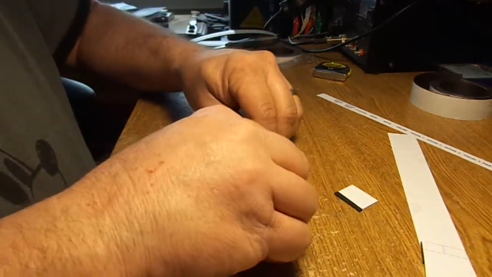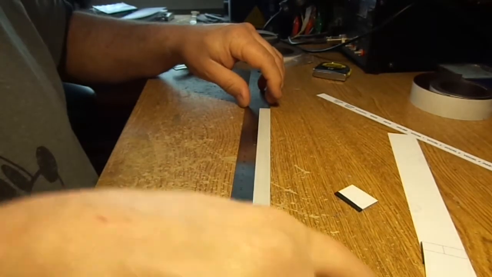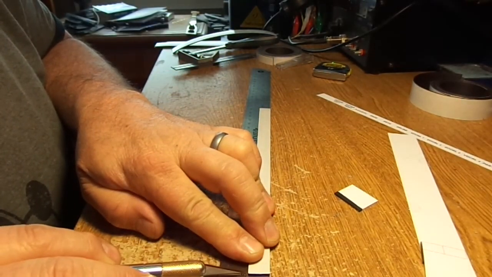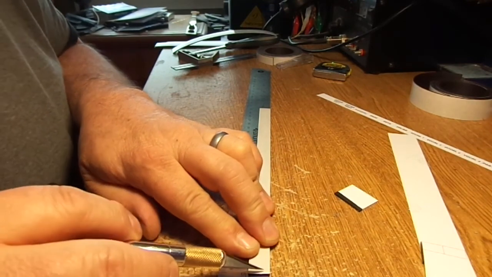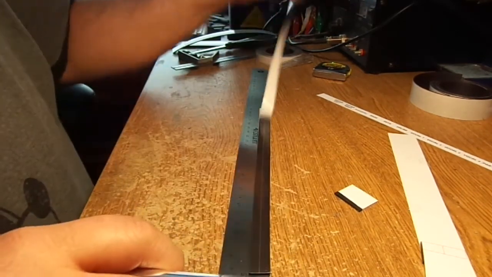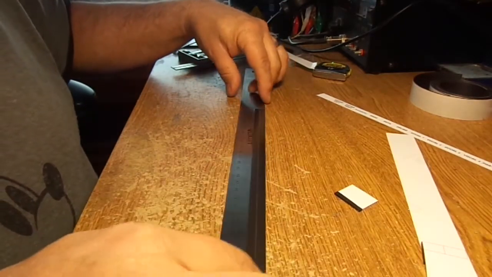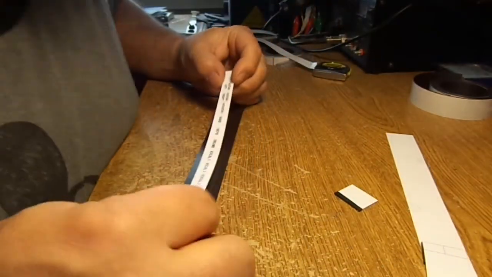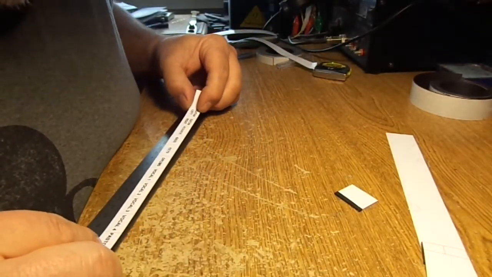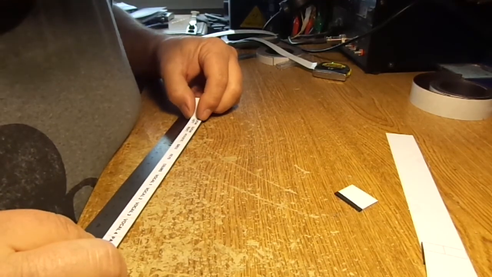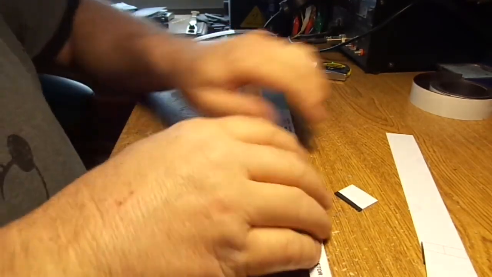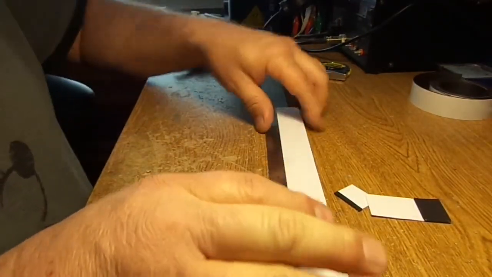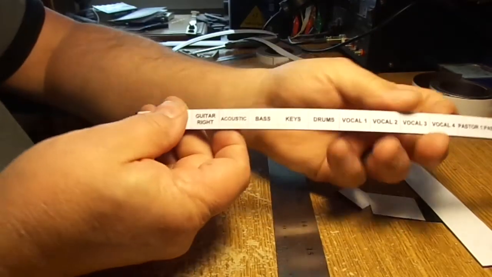Okay, so this is nice and straight. There we go. And alright, still on there. So now we'll take this. Lay it over the top. Press it down real good. Alright, so there's that strip done.